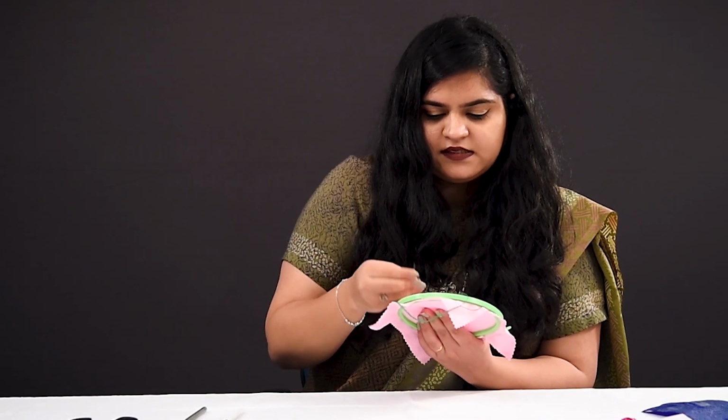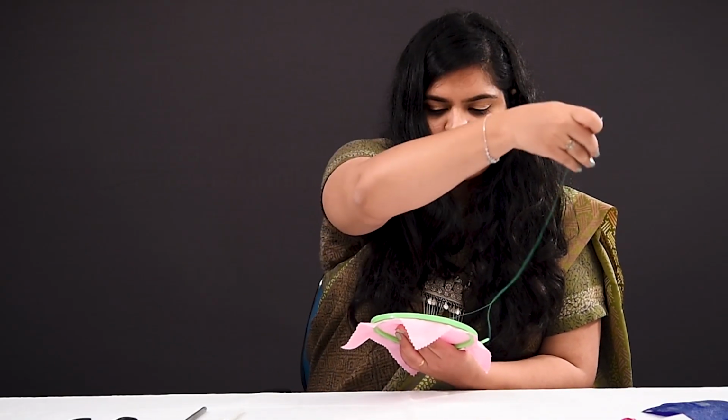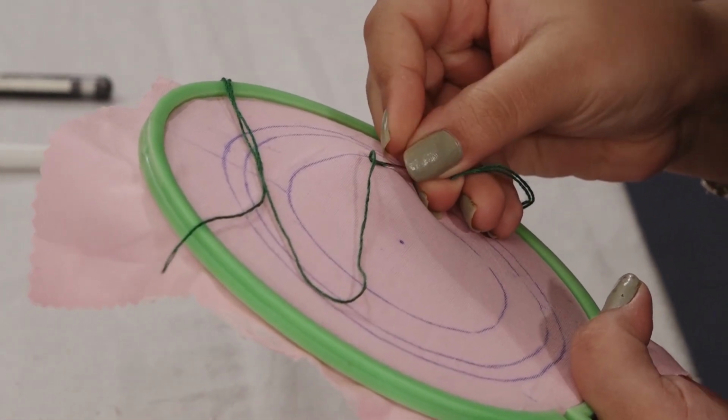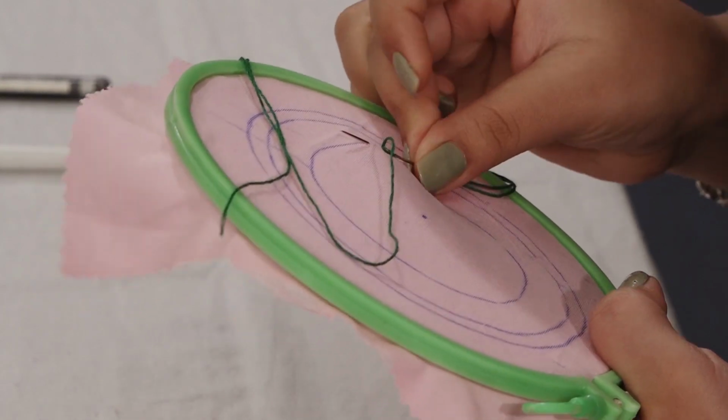We'll repeat the steps again. So we'll loop the thread, take the needle back from the same hole, bring the needle up.